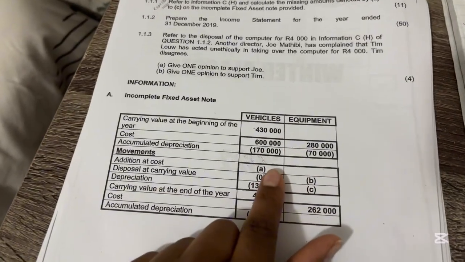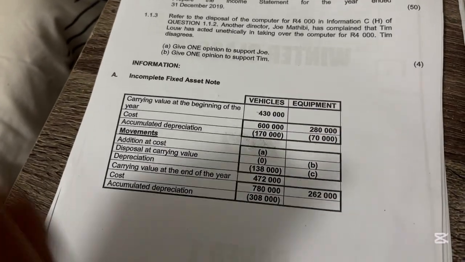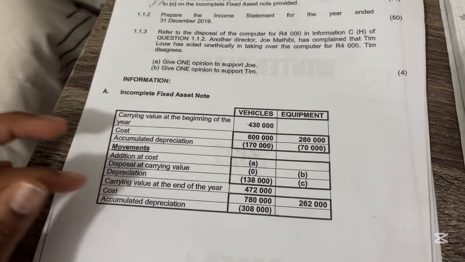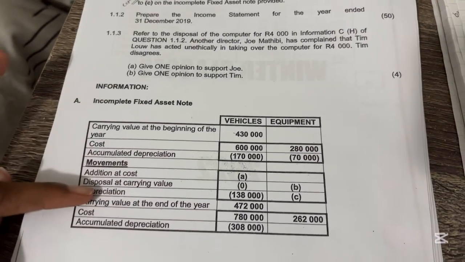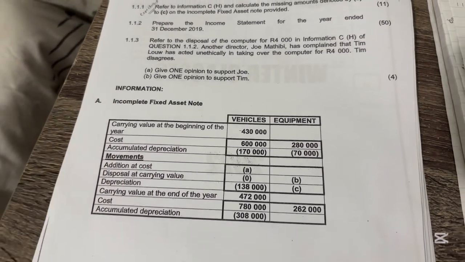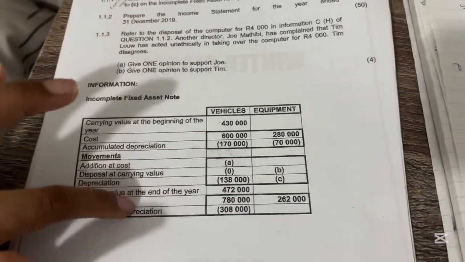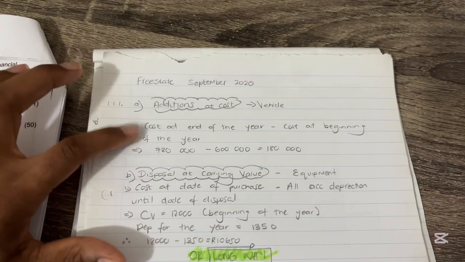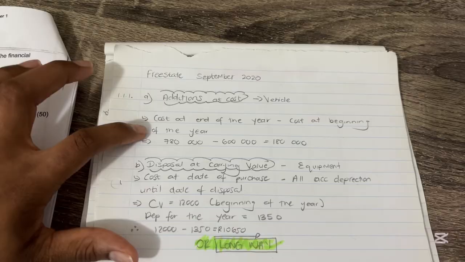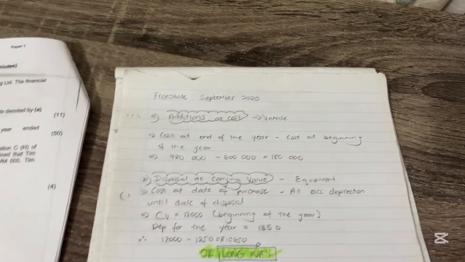What we are calculating here is A, which is addition at cost for the vehicles. Very important you understand, they provide us cost at the beginning of the year and cost at the end of the year. Remember I said these last three, carrying value at the end, cost and accumulated depreciation, relate to the end. And how do we get to the end? We get the beginning plus during the year to get the end. So here, 780,000 minus 600,000. We have it calculated here. So cost at the end of the year minus cost at the beginning of the year will give us the additions at cost. 780 minus 600K will give us 180,000.